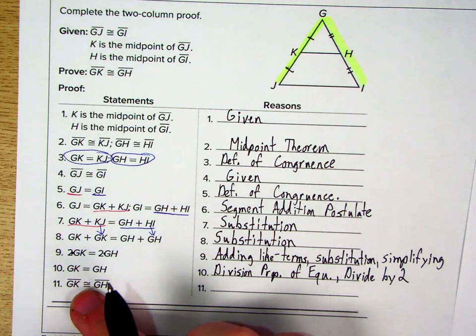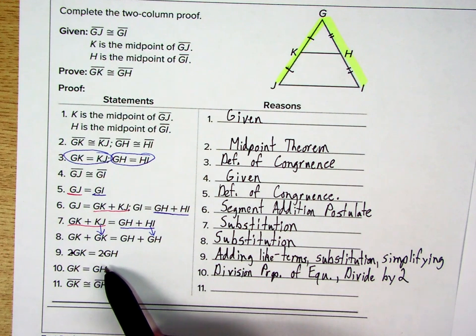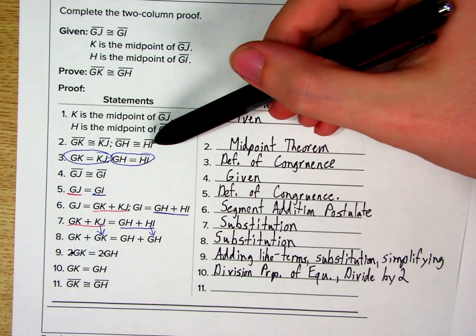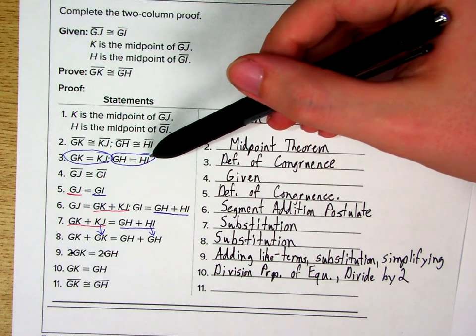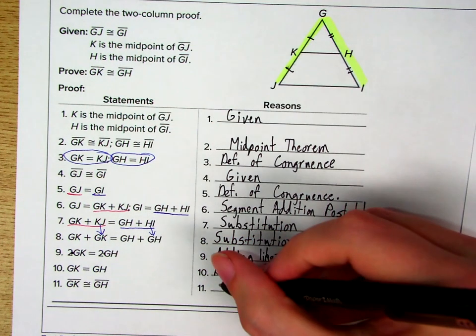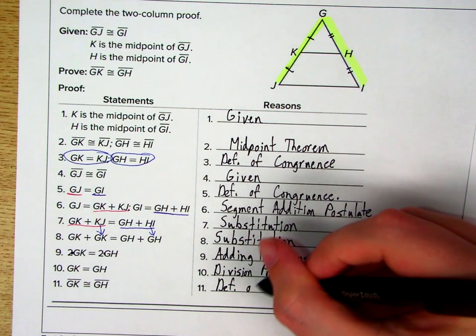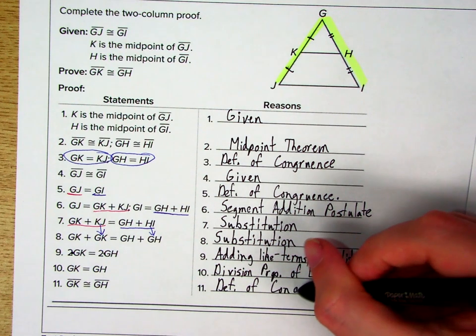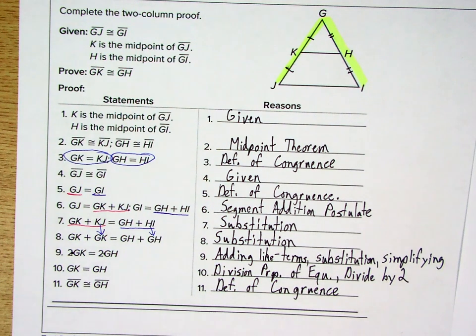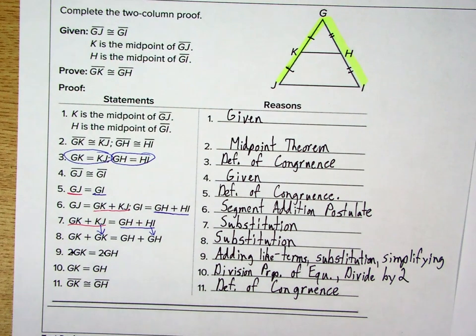The last thing we need to see is GK is equal to GH. Now we need GK to be congruent to GH. You've seen this idea 2 times now. We had things that were congruent are equal, but we get to go the other way. Things that are equal are congruent. We got our definition of congruence one last time. That was our proof for this example.